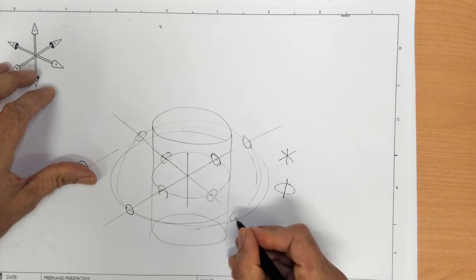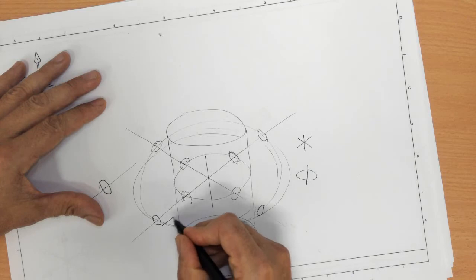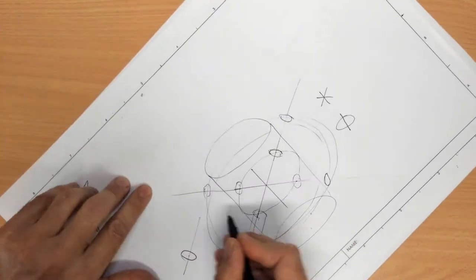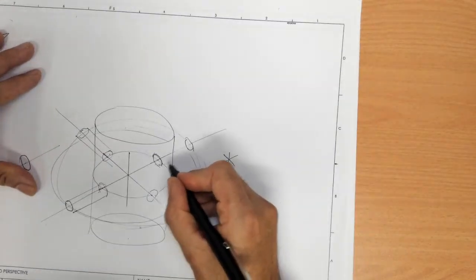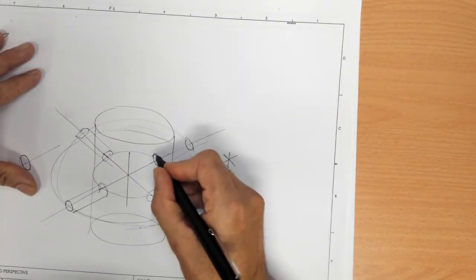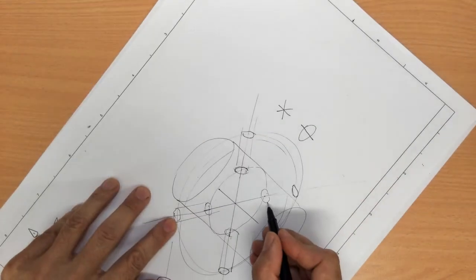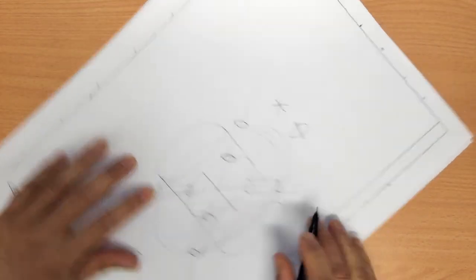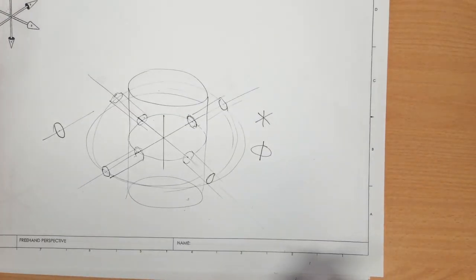there. And now I'm going to extend the lines. So what we have there is the pipes coming out of the surface. Now it looks a bit rough at the moment, so what we've got to do is tidy it up and emphasise what you can and can't see.